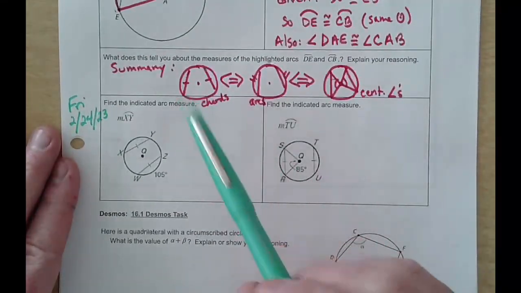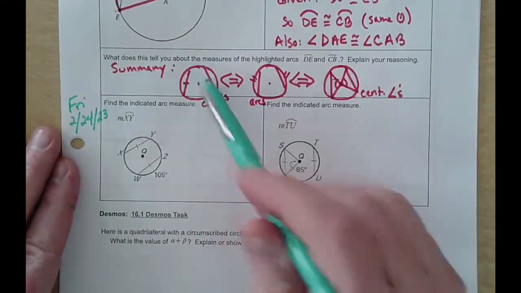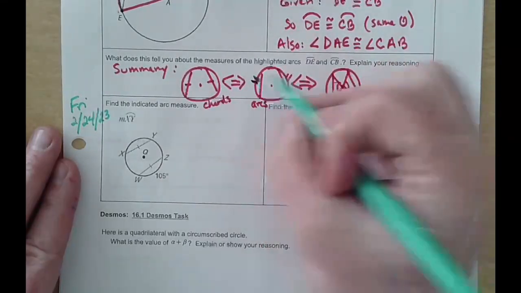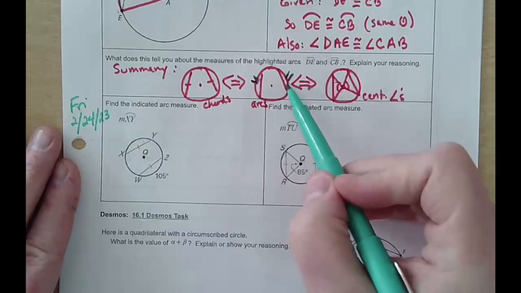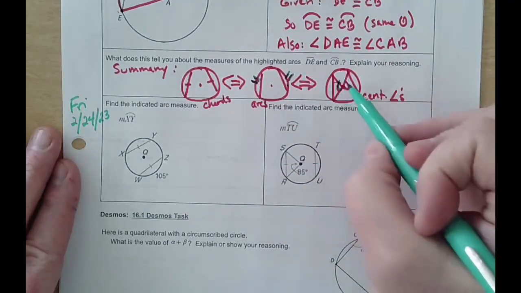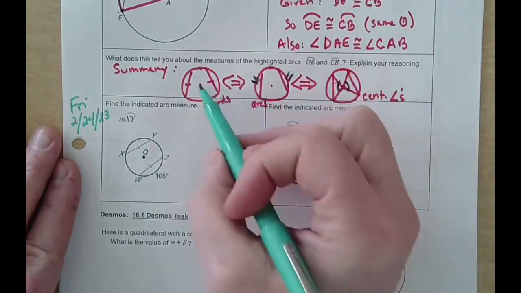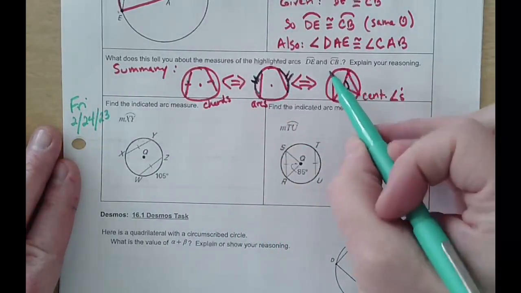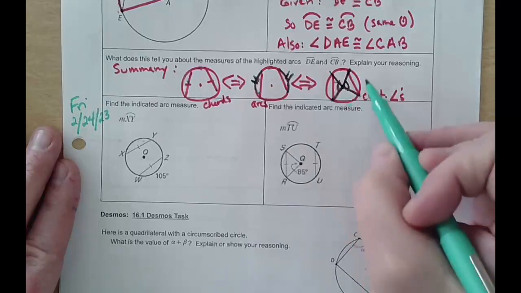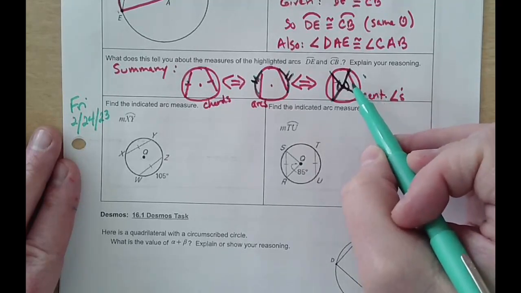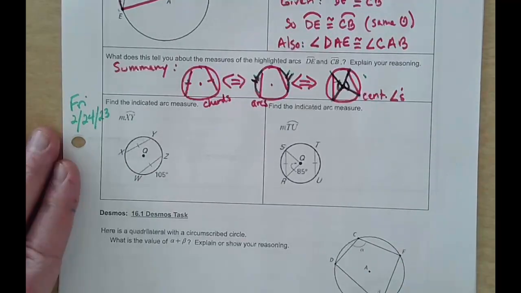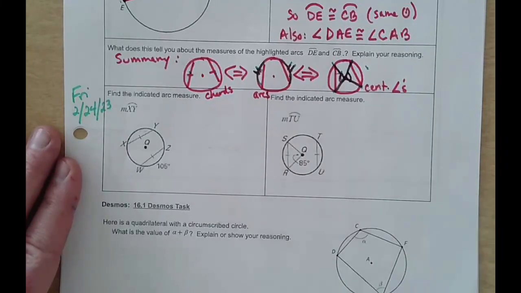Where we left off was, hey, if we have congruent chords in a circle, that means we're going to have congruent arcs that are cut off. And if we have congruent arcs, that's going to lead to congruent central angles if we draw them out. So it would look like, hey, these are congruent, that makes these arcs congruent, that makes these angles congruent. Remember, the arc degrees is equal to this central angle. That makes them equal to each other. There's going to be another rule, right by the bottom of this page, to go with that.